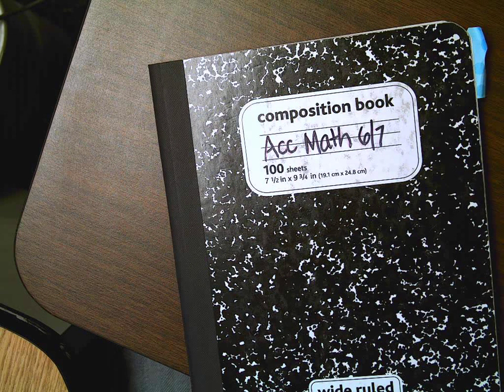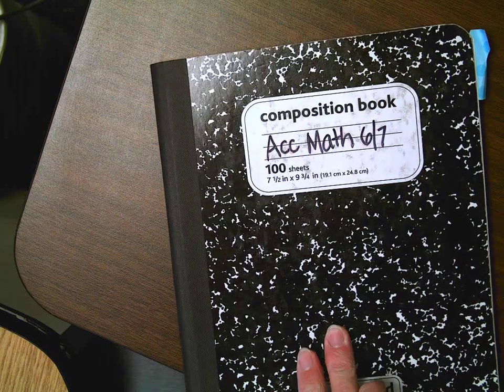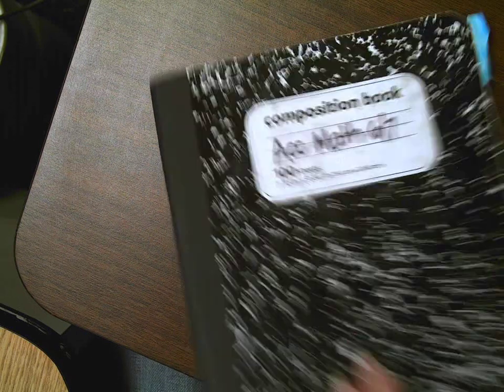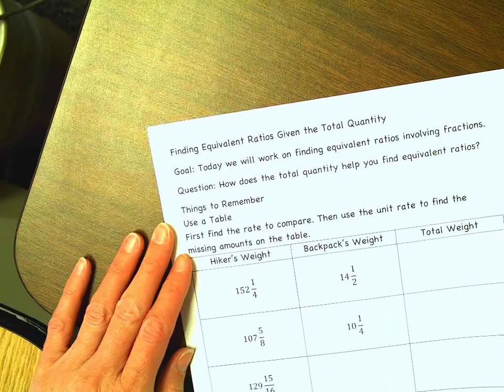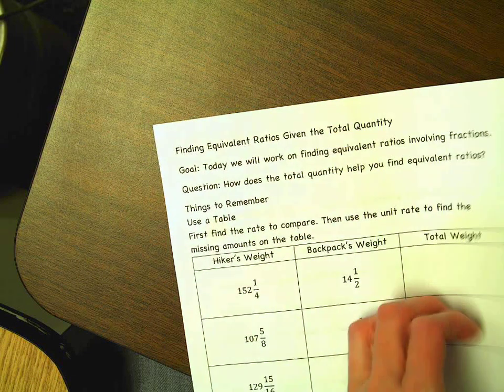We are working in Module 7, and this is going to be Lesson 6. The name of the lesson is Finding Equivalent Ratios Given the Total Quantity. So go ahead and write that in your table of contents and then turn to the correct page. All right, like I said, finding equivalent ratios given the total quantity.